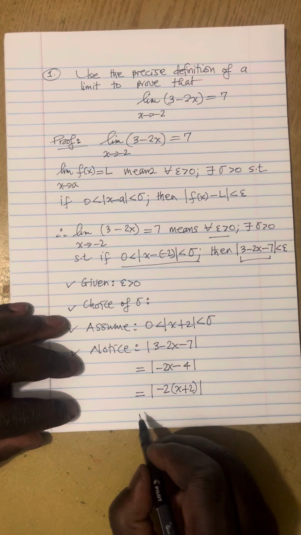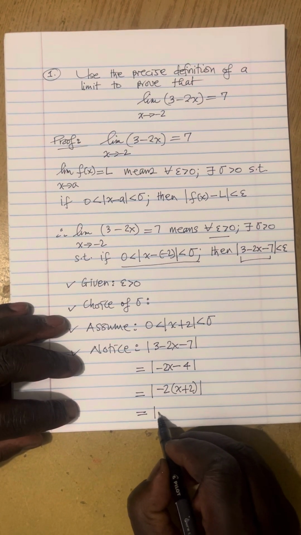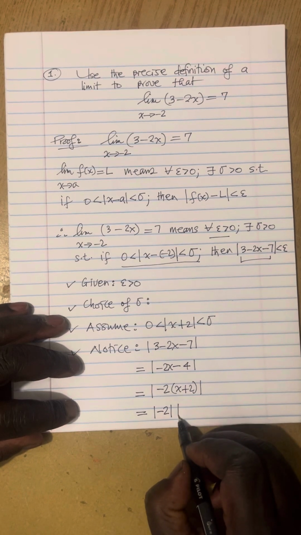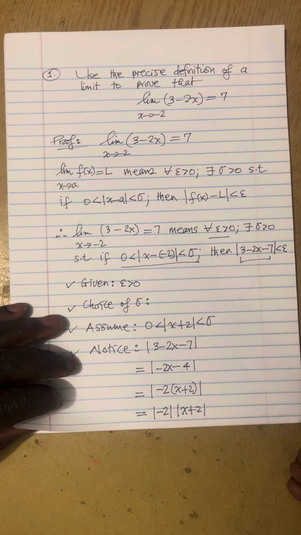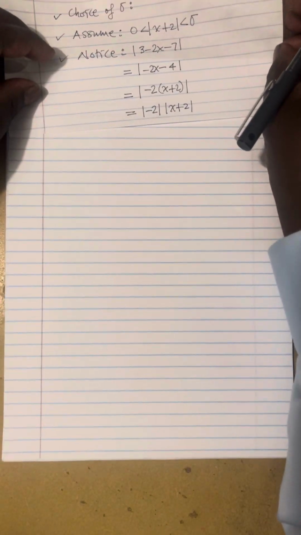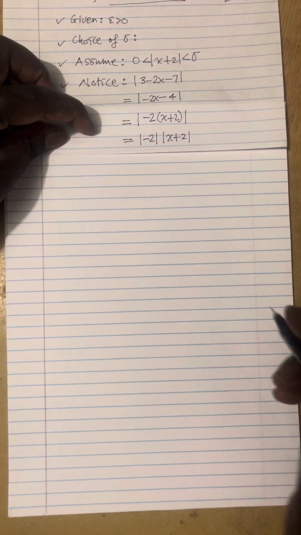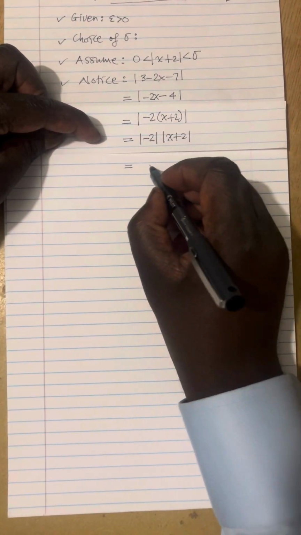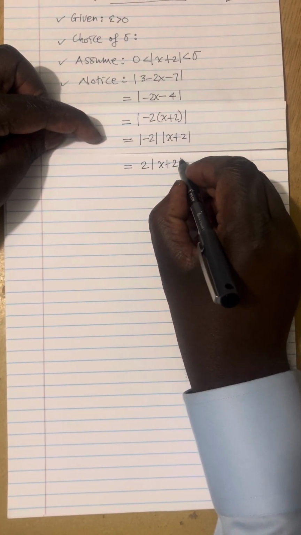And if you go a step further, you're going to say that this is the same as the absolute value of minus 2 times the absolute value of x plus 2. Moving forward, you will notice that this is the same as 2 times the absolute value of x plus 2.